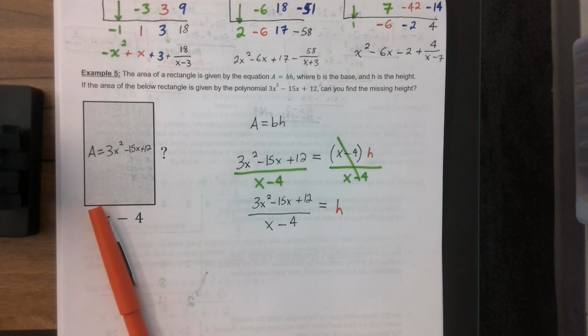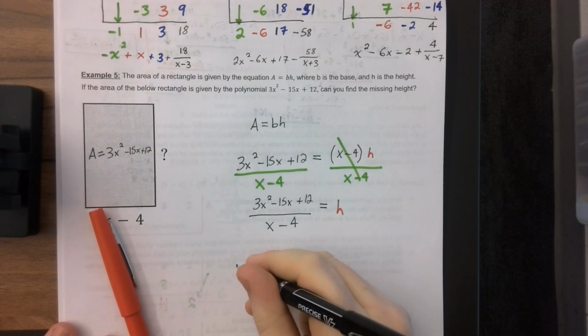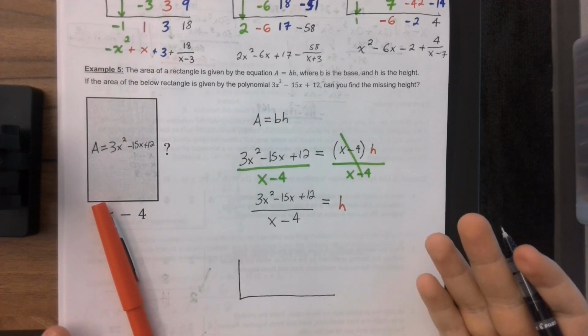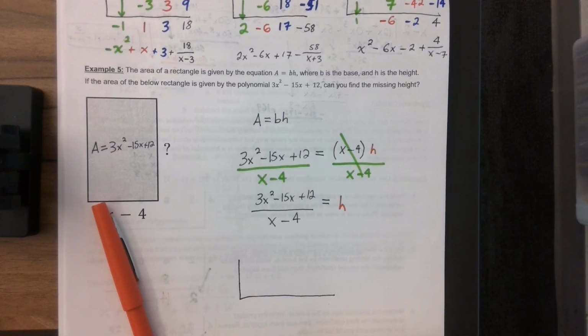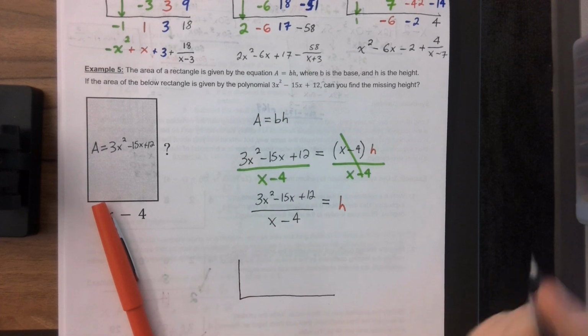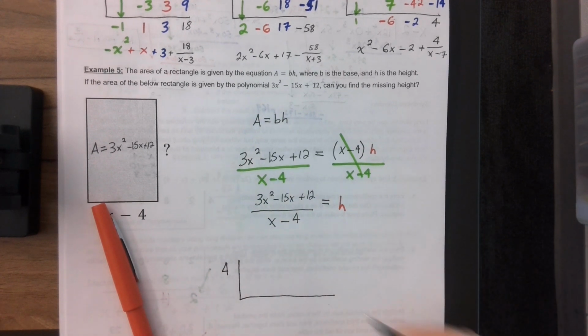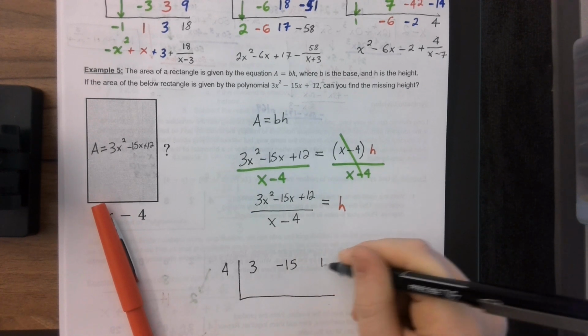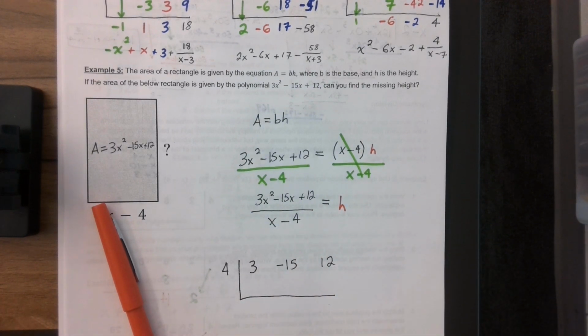This is where we can use our division. And you get to choose if you want to use long division or synthetic division. 99 times out of 100, I'm going to choose synthetic division. It's just straight up easier. There's almost no case I can think of where you would want to use long division, unless a problem tells you to use long division, which on the test you won't be given something like that. You'll be given just divide. So we write it all out. Our k value is 4. Our coefficients are 3, negative 15, and 12. This one's going to be a little bit of a smaller synthetic division problem.